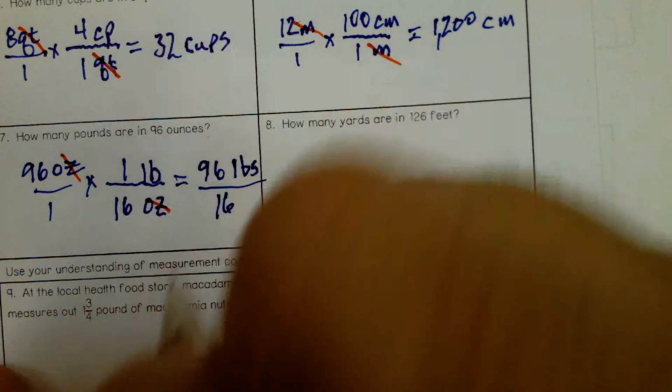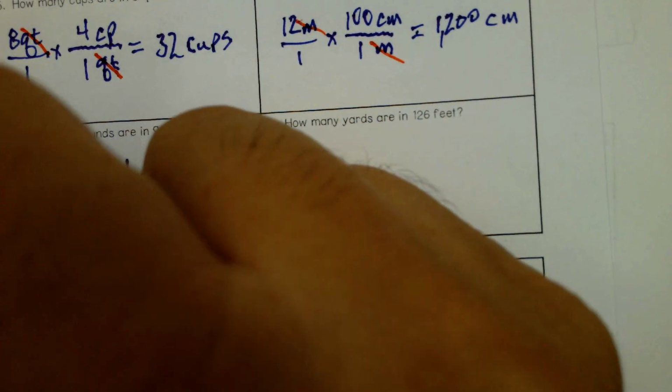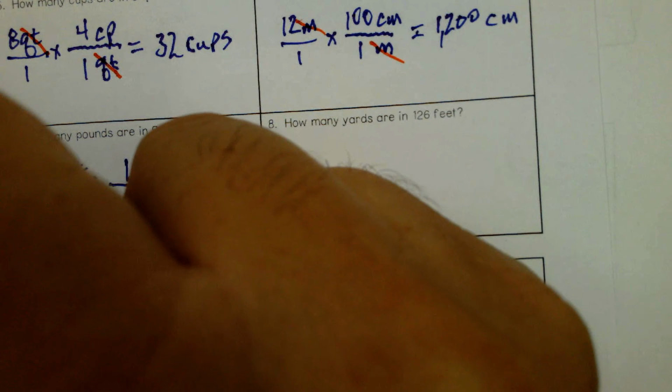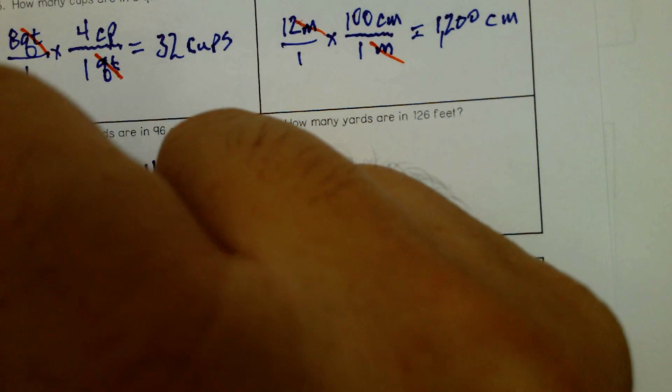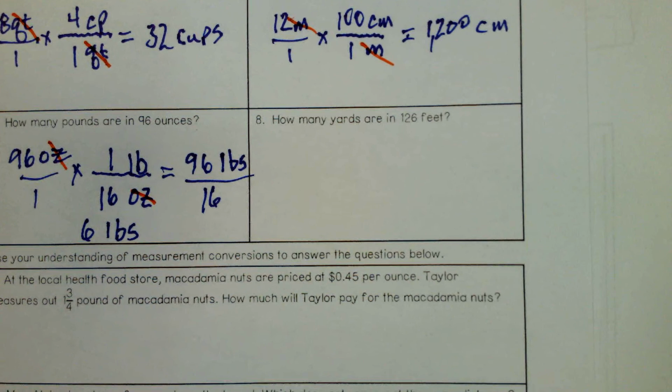Because we get 96 pounds over 16. And 96 divided by 16 is, okay.